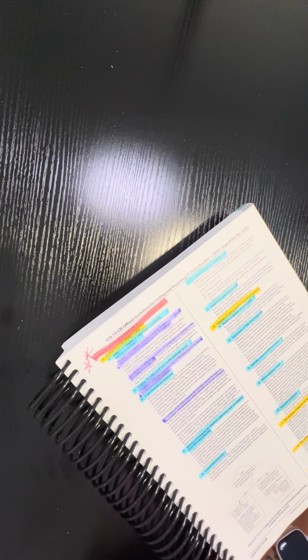Now, we have to write something right here. So, this is how we're going to code this particular area. So, we're going to try to make it stand out. All right. So, we're going to go with routine pregnancy without complication. And your primary diagnosis is going to be Z34.